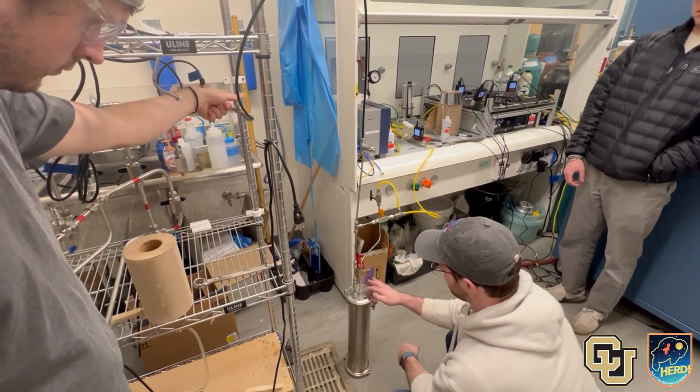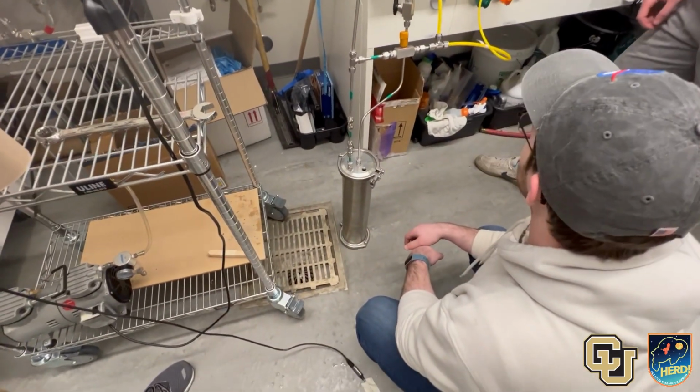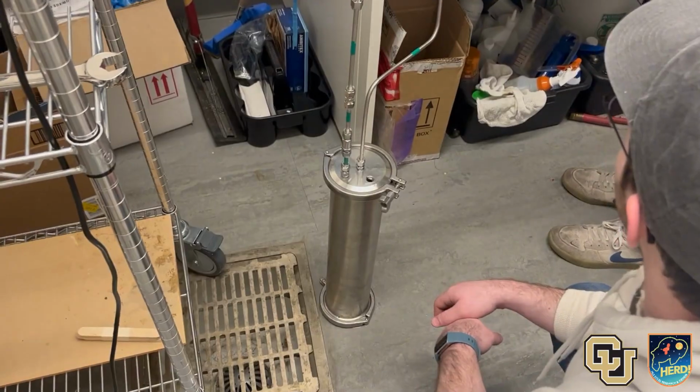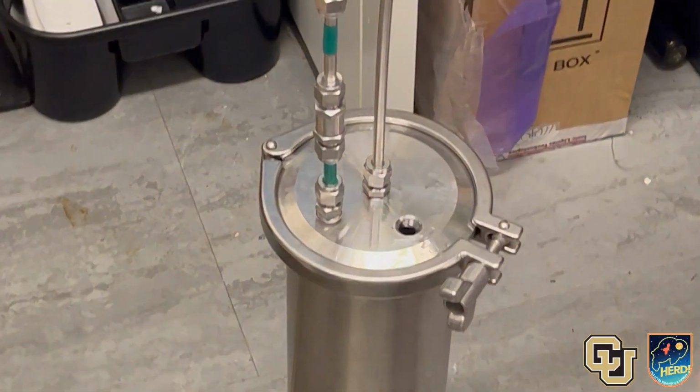That's way more reasonable. So now turn it up to where I think we had it. So just keep going, and I think it'll be bubbling way more intensely.